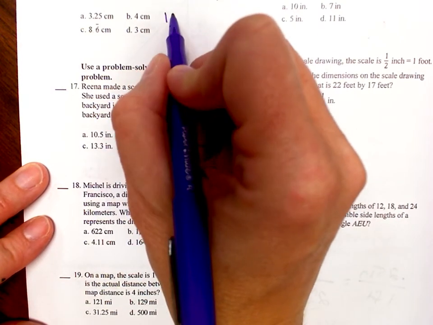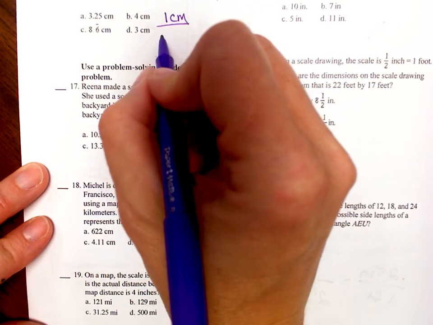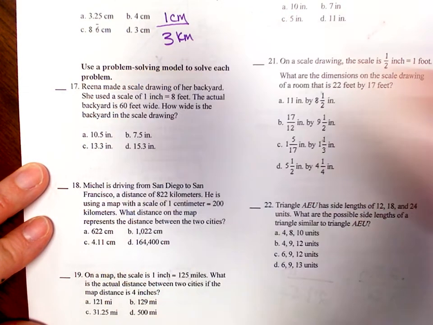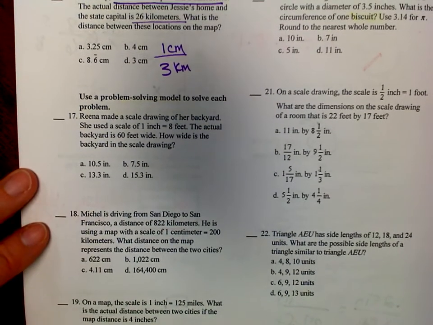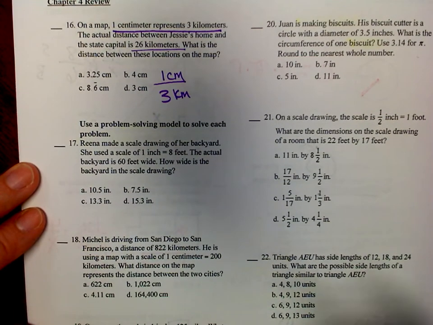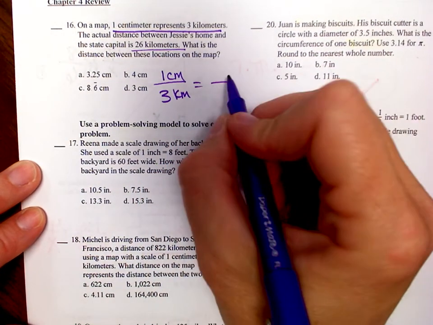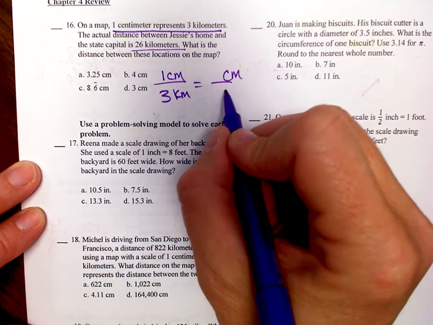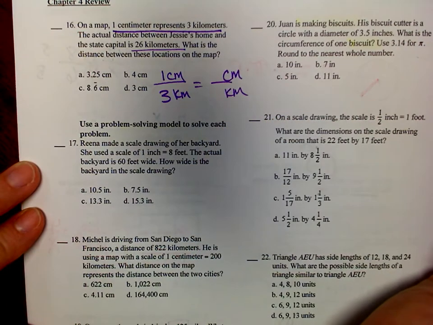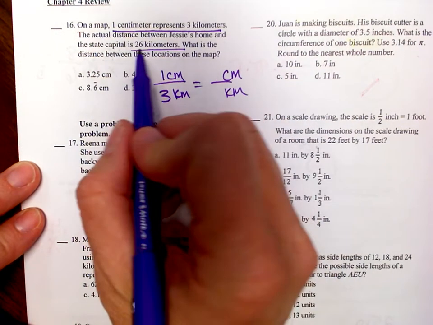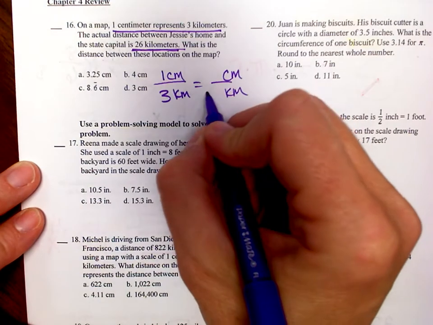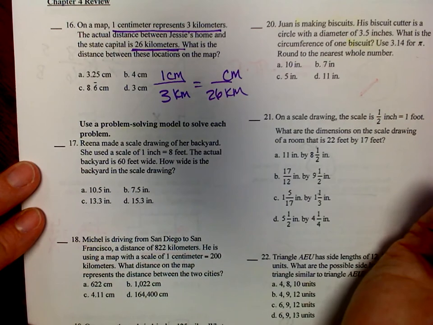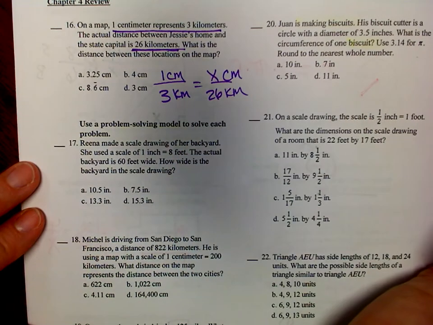List what we know. 1 centimeter over 3 kilometers. So I know my centimeters is going to go on top, kilometers is on the bottom. And it gives us 26. So 26 is going to go right there. You're finding for x.